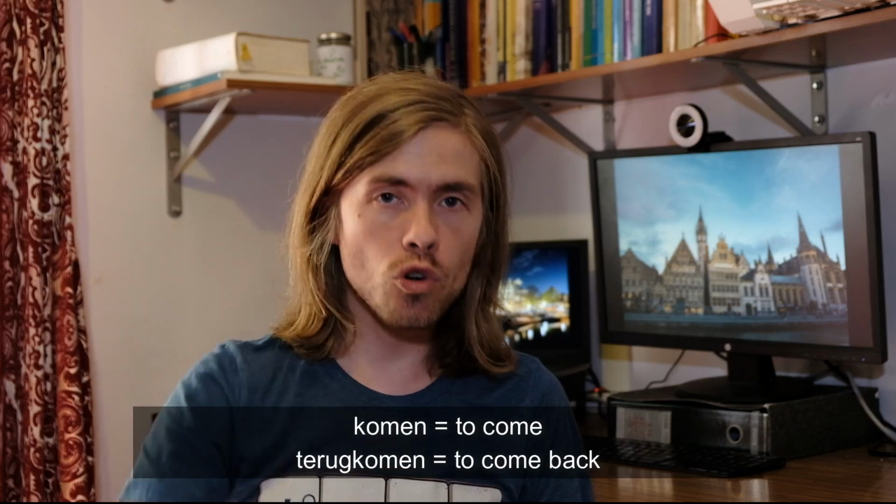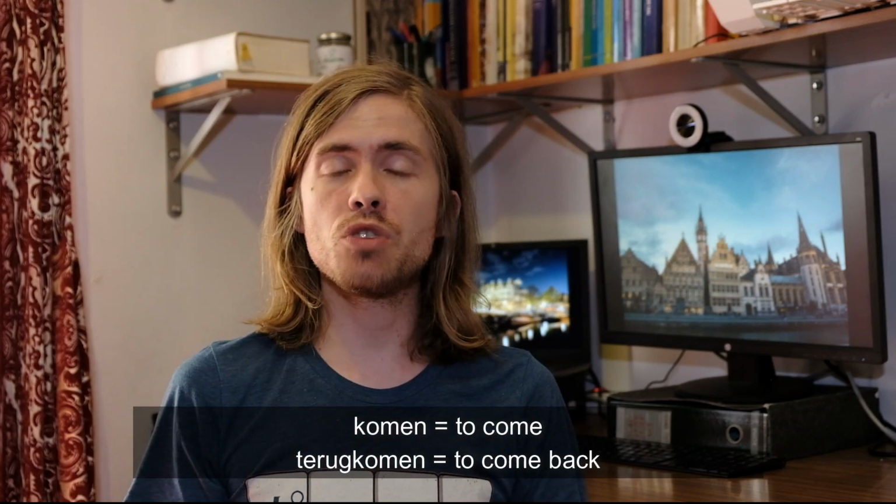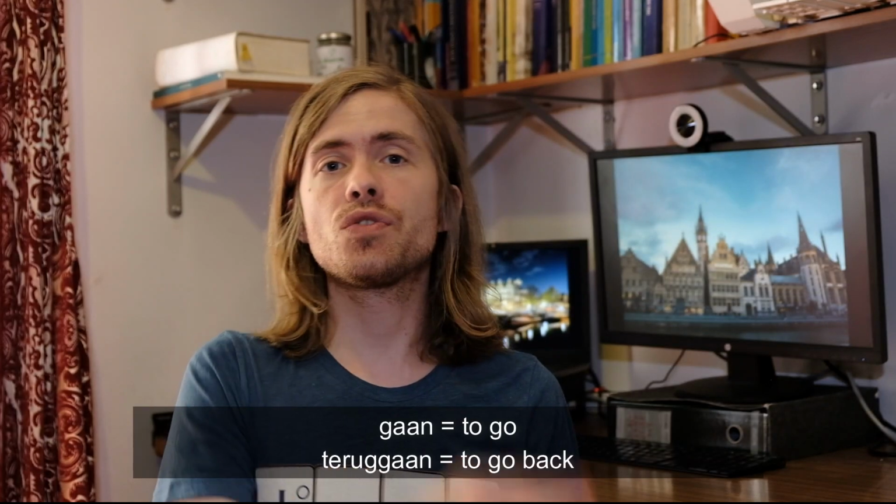Then, let's look at another one. So, for example, komen, to come, versus terugkomen, which means to come back. Terug always means back. Easy. Or, for example, gaan, to go, teruggaan, to go back. So, that's completely transparent and very similar to English. You can just translate that one-on-one, no problem.